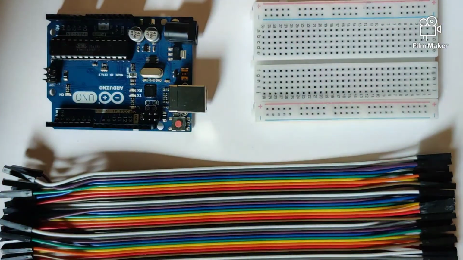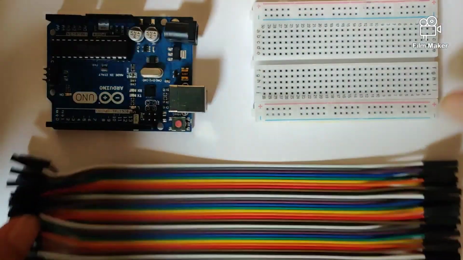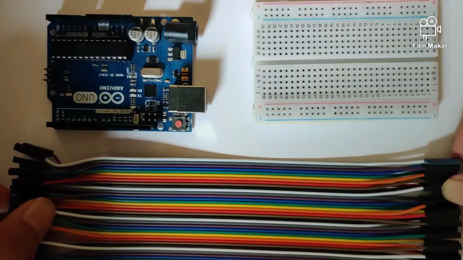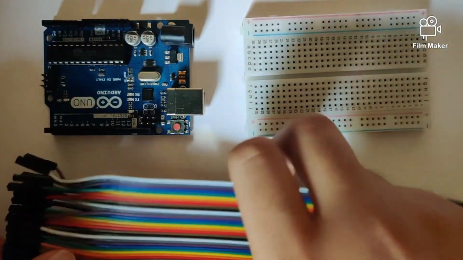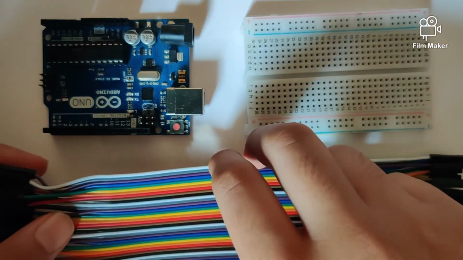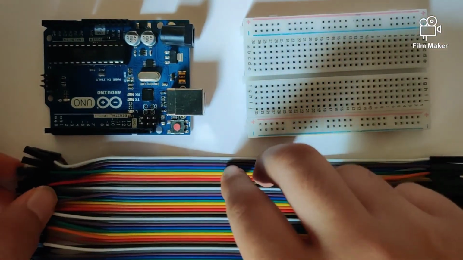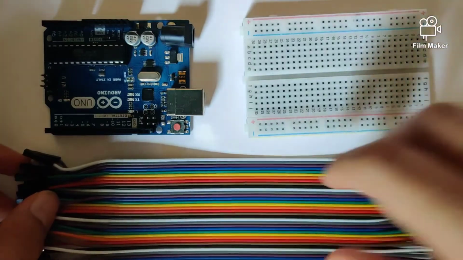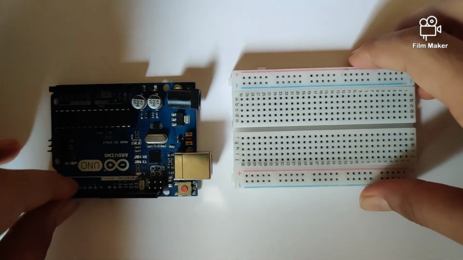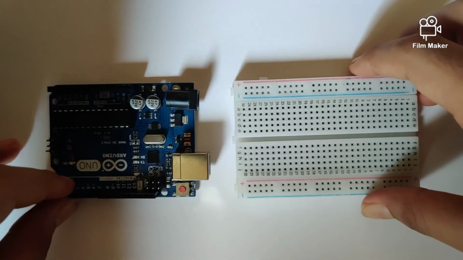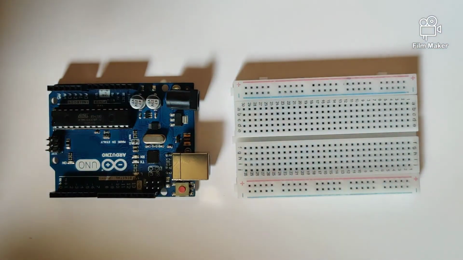The hardware aspect includes all the components we've discussed, your Arduino Uno, breadboard connections, jumper wires, resistors, LEDs, and everything like that. Whereas the software side includes the Arduino IDE software, your libraries, the serial monitor, and things like that.